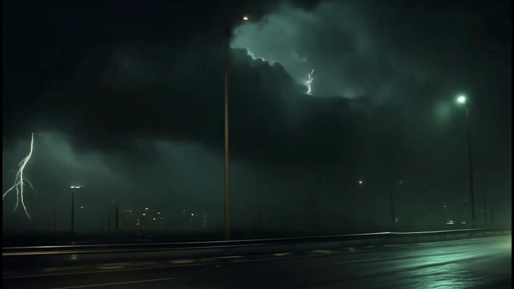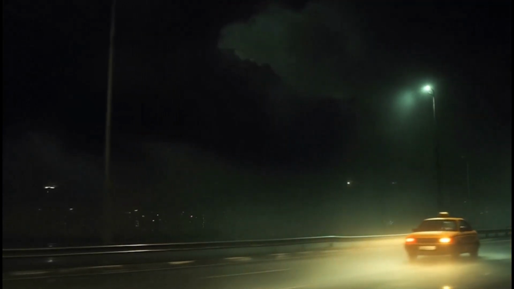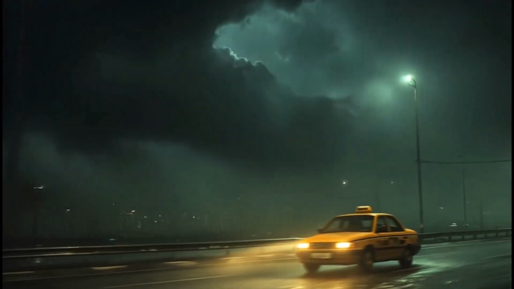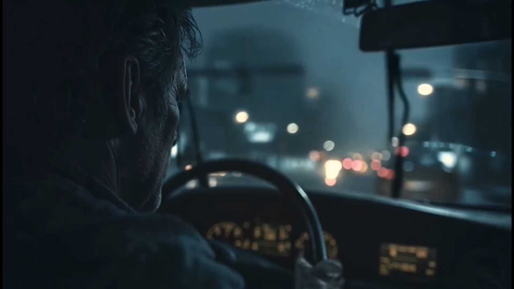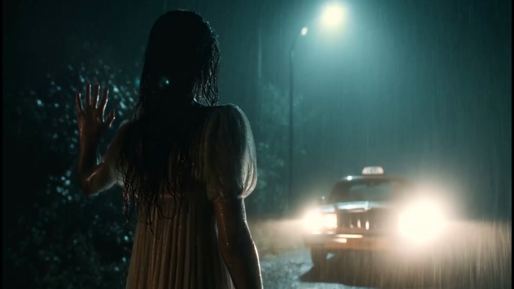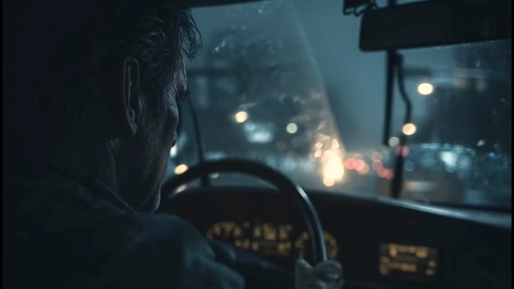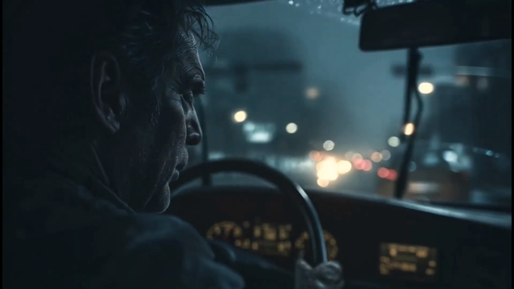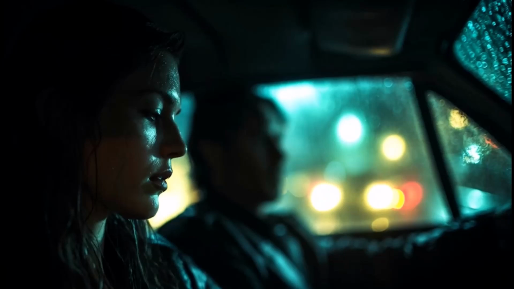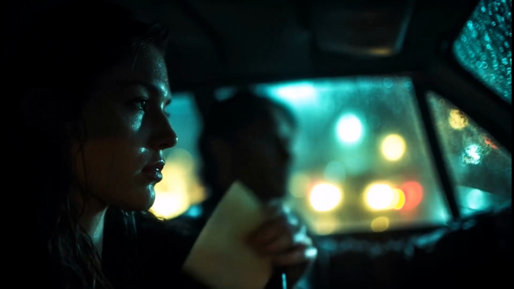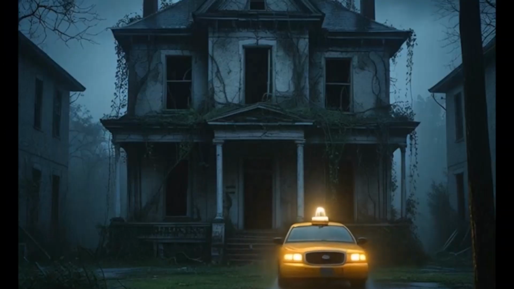On a stormy night, when most people had already locked their doors and turned off their lights, taxi driver Imran was still working. He hated late shifts, but bills didn't pay themselves. She stepped out of the shadows, silent, soaked in rain. Imran pulled over without thinking. Something about her felt heavy, wrong. But a passenger was a passenger. She gave him an address. Imran's stomach sank. He knew that place, a house that had been abandoned for years.